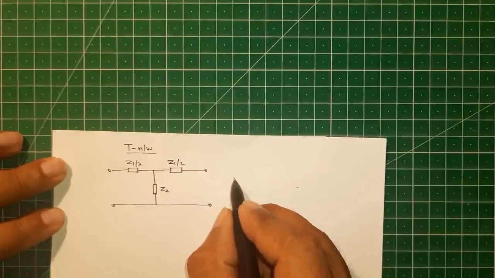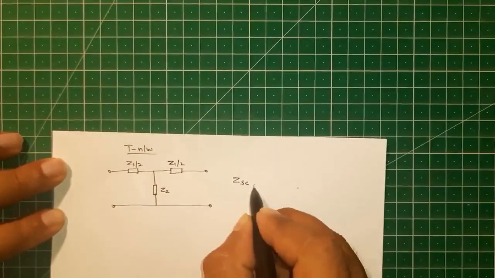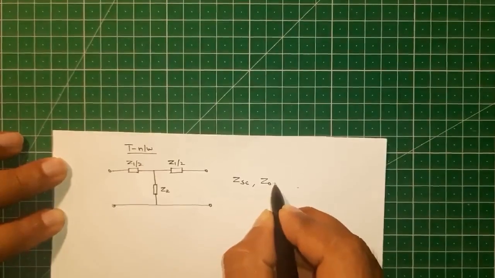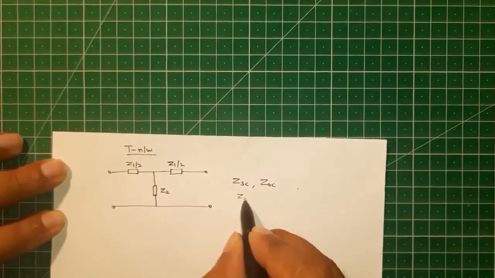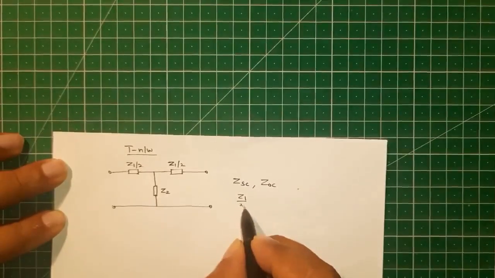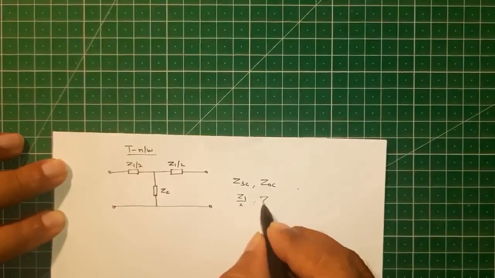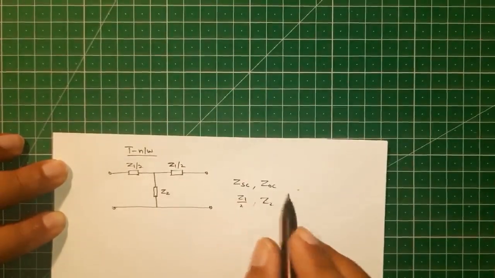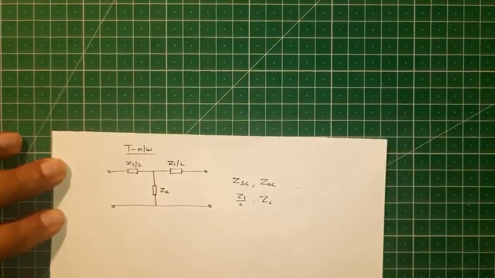So we are given the short circuit impedance ZSC and the open circuit impedance ZOC, and we will try to represent this series arm impedance and the shunt arm impedance using these short circuit impedance and open circuit impedance.